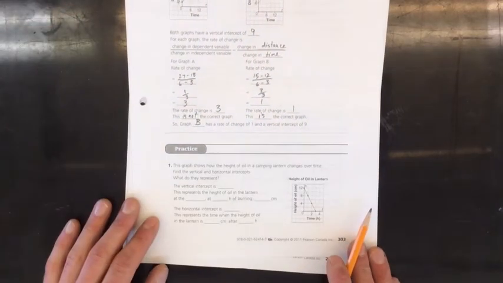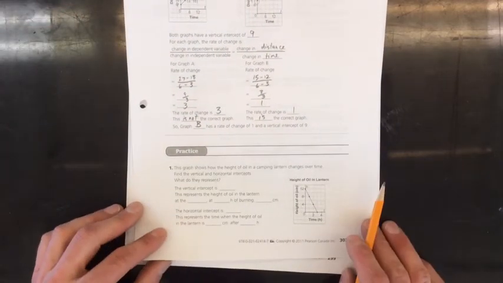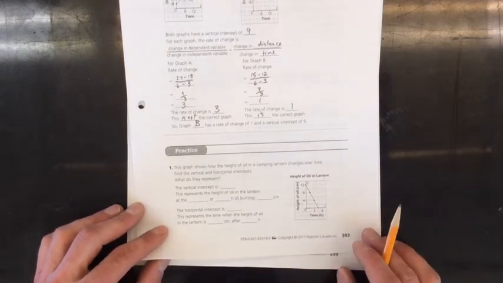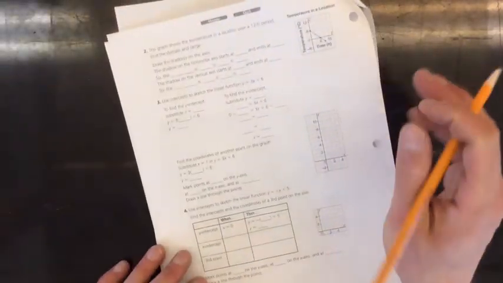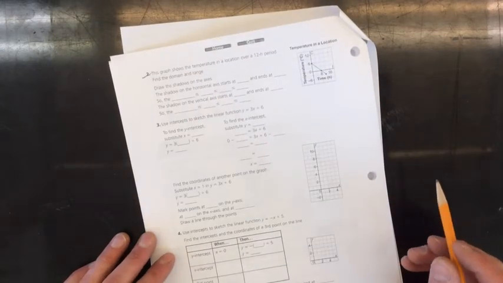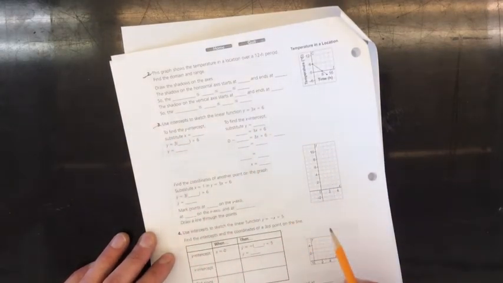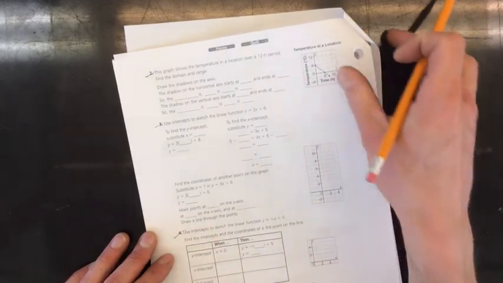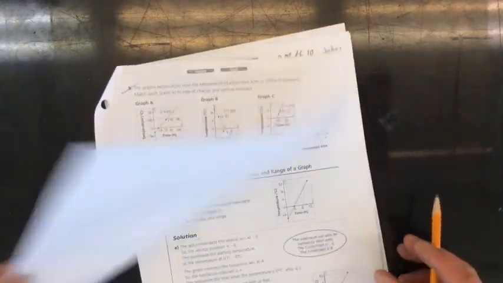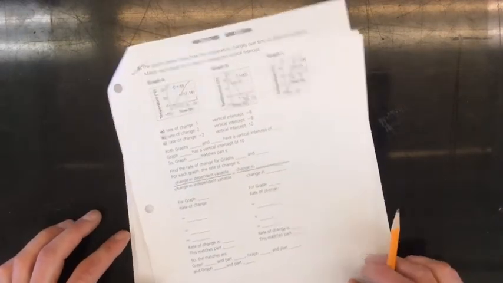All right, we've done all we need to do to learn Chapter 5, and now we'll finish this assignment. I would like you to do number 1, number 2, number 3, number 4, and number 5, which is the whole assignment.